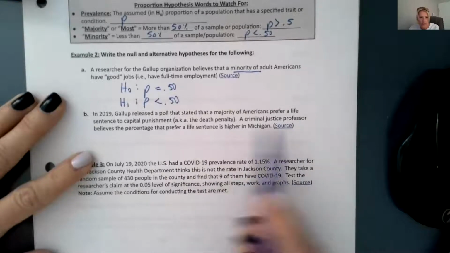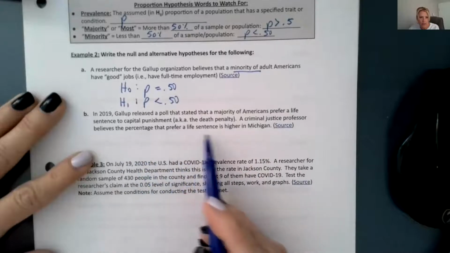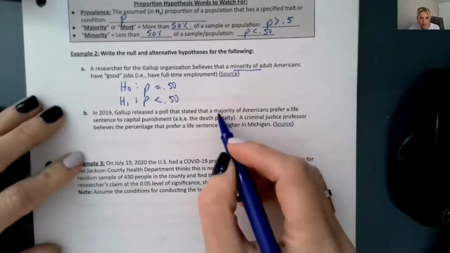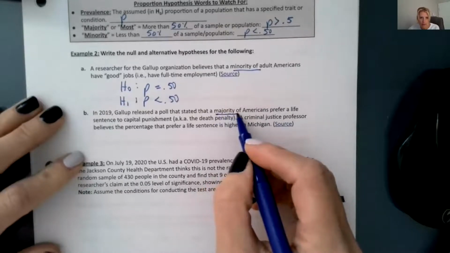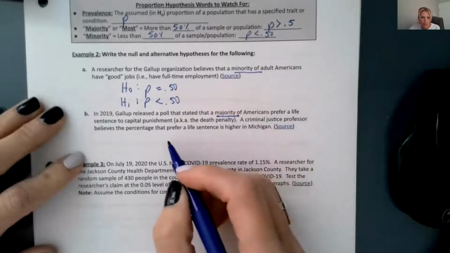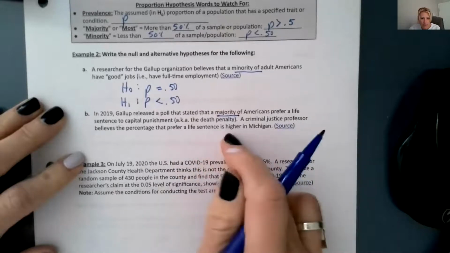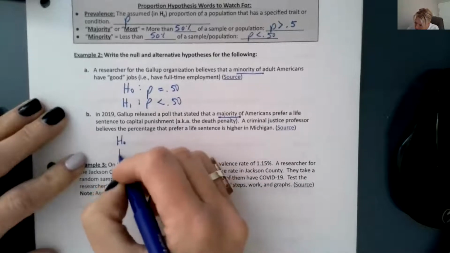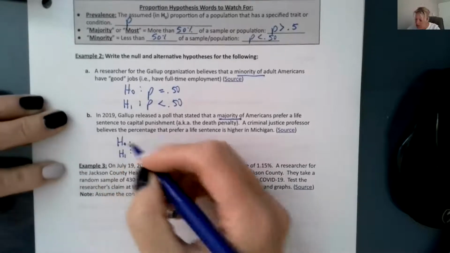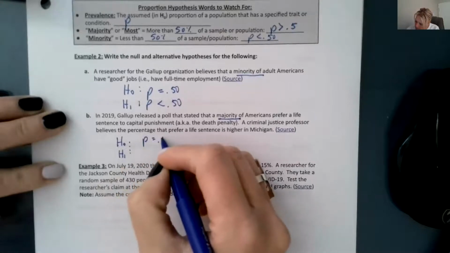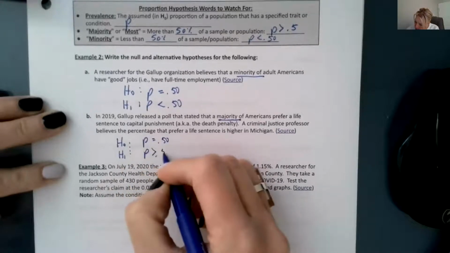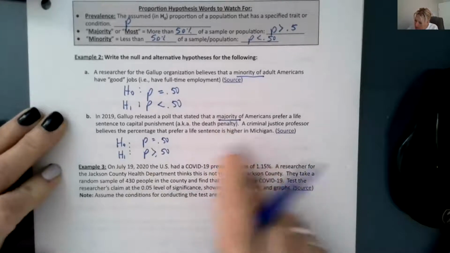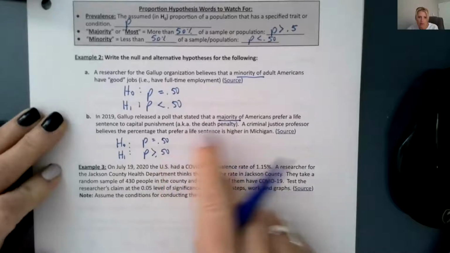They believe it's a majority, and they believe it's higher than that. So this would be H0, H1. And this would be P is equal to 0.5 and P is greater than 0.5. So they think it's more than 50%. A majority would be 50%, and they think it's more than that.